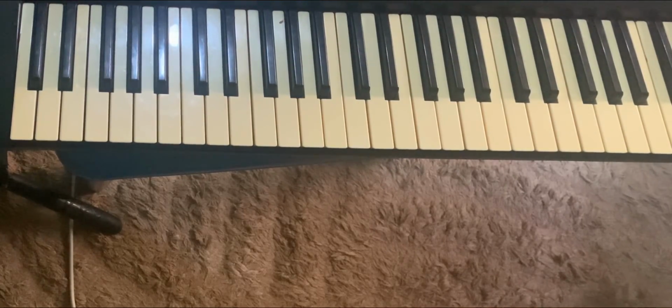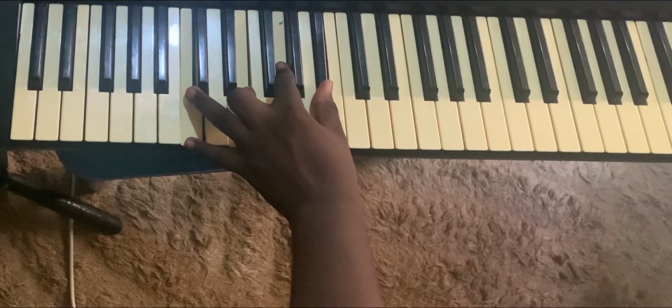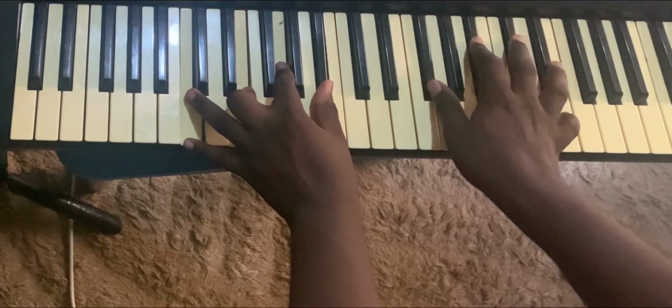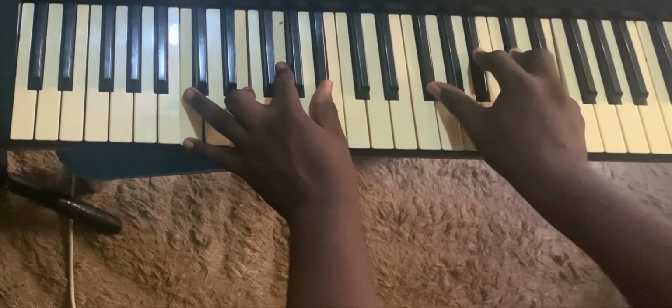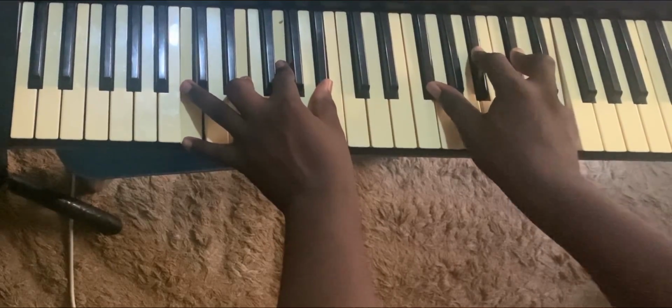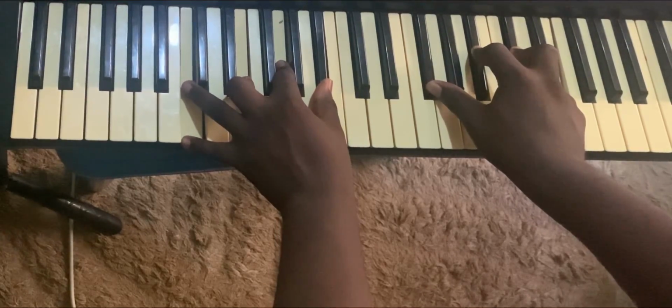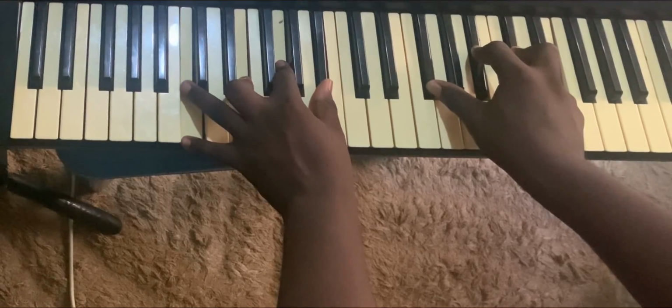This works because look at my C dominant 7th and my F sharp dominant 7th. In any particular 7th chord, the 3rd and the 7th are the most important chord tones because they describe the chord quality, whether it is a major, a minor, or a dominant chord.